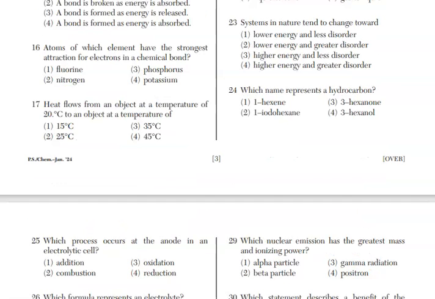Question 17, heat flows from an object at a temperature of 20 degrees Celsius to an object at a temperature... Heat always flows from hot to cold. So we're starting at 20. We're going to go lower. They didn't even make this a hard question. They didn't give us some in Kelvin and some in Celsius. The answer here is choice 1.